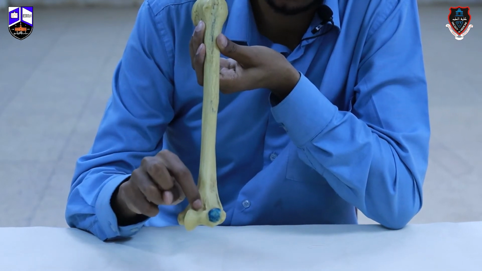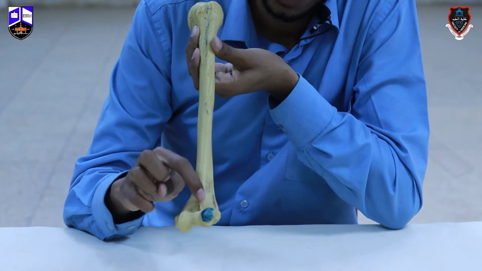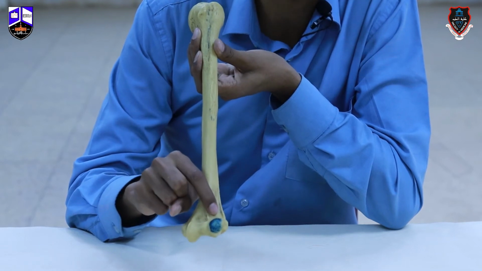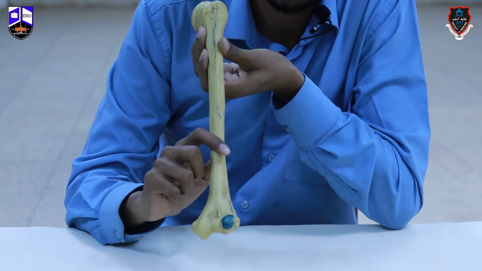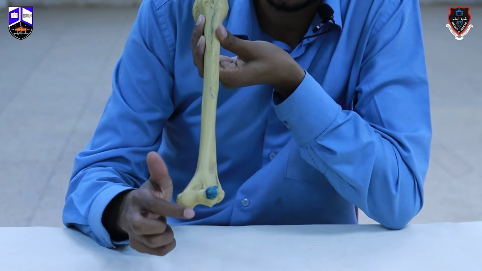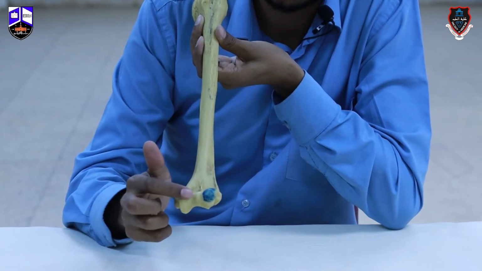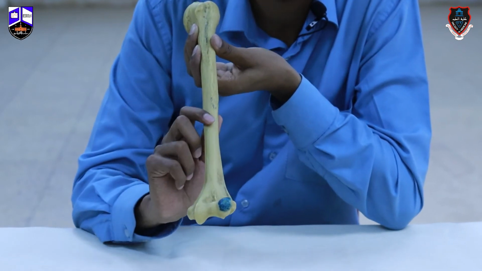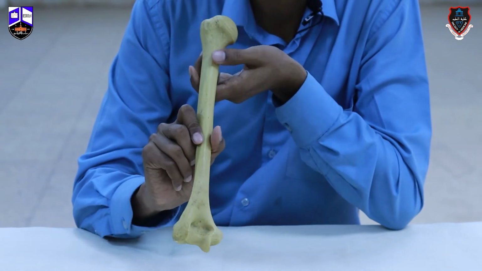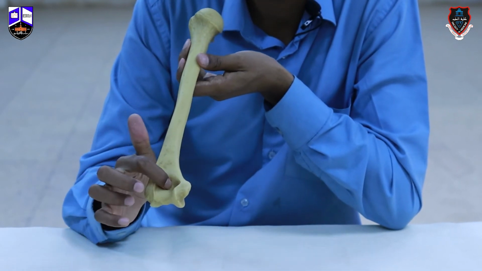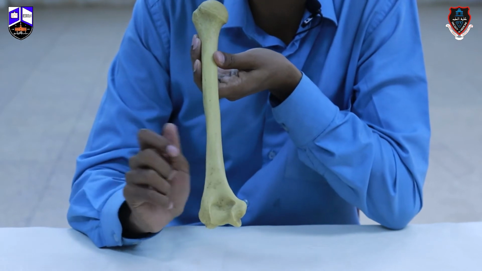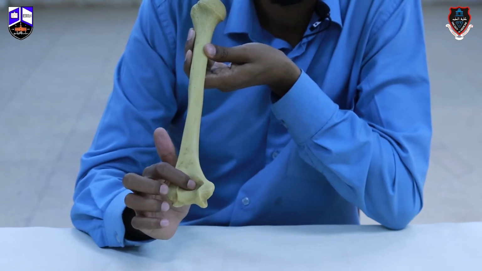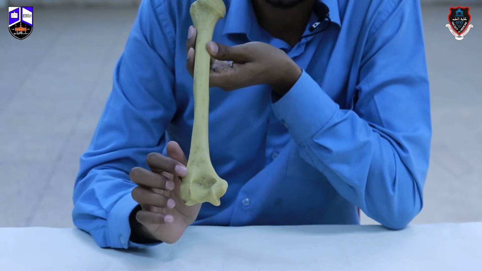Here the coronoid process of the ulna articulates, and the fossa above the capitulum is called the fossa of the radial head. The trochlea articulates with the ulna, while the capitulum articulates with the radius. Posteriorly there is one fossa, called the olecranon fossa, inside which the olecranon process of the ulna is lodged in full extension.